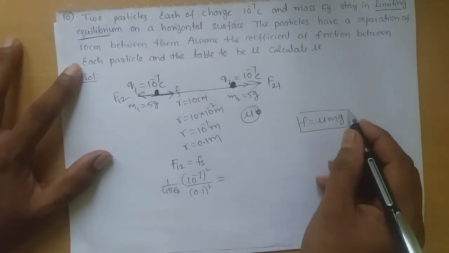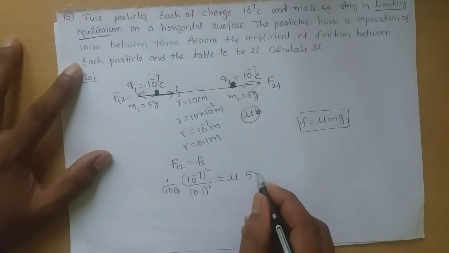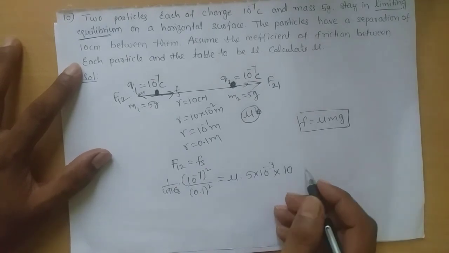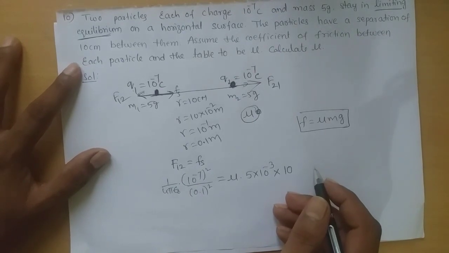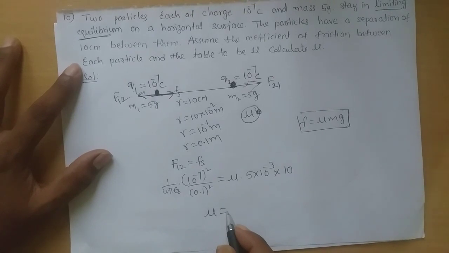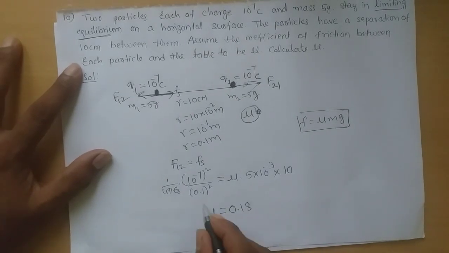This is the formula. Now m is given as 5 gram, 5 into 10 power minus 3, and g value is 10. Okay, now simplify it. After simplification you will get the frictional coefficient mu equals 0.18.